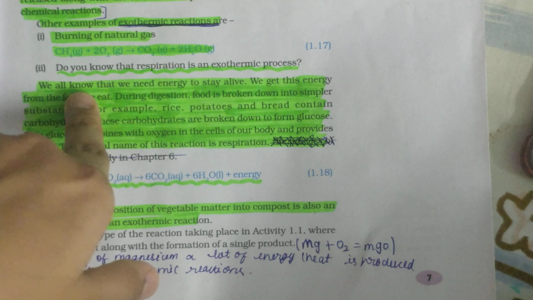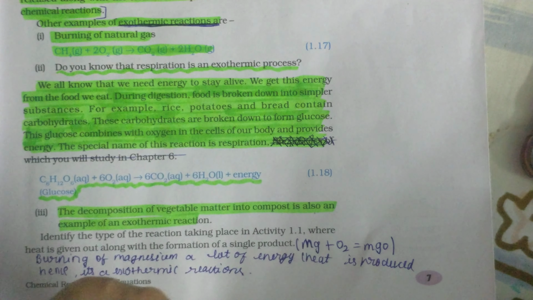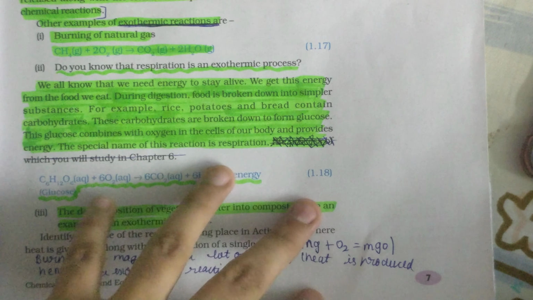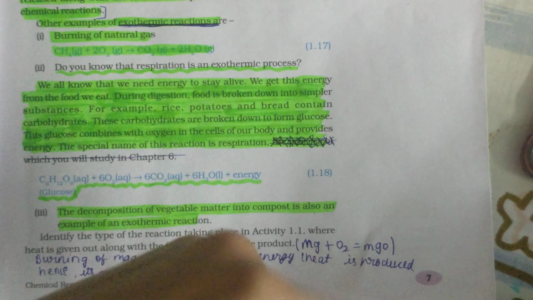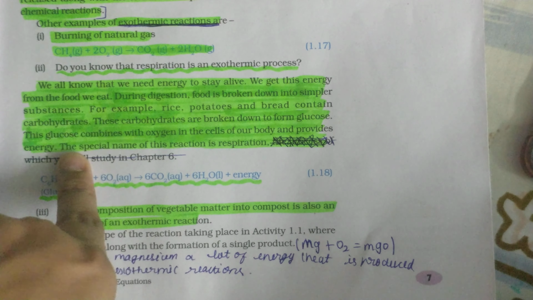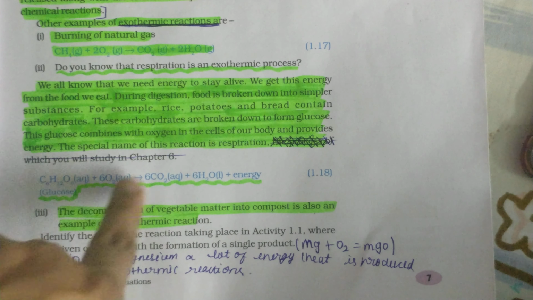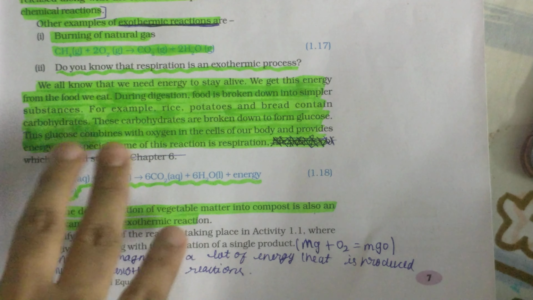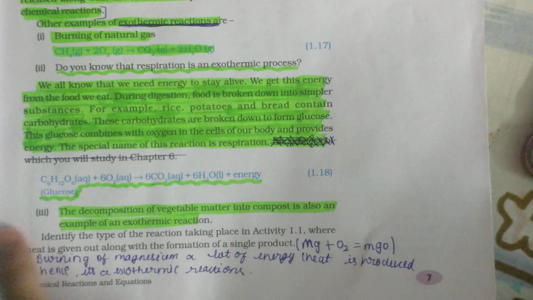Okay, so again, we need energy to stay alive. We get this energy from the food that we eat. So during the process of digestion, what will happen? Rice, potatoes, bread, they all contain carbohydrates. These will be broken down into glucose. And when this glucose combines with oxygen in the cells in our body, it will give energy to us. Okay, so this special name is respiration. You should also remember this particular equation.